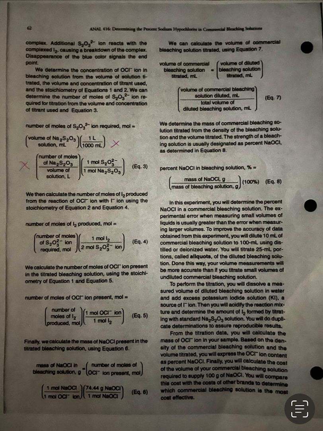This number is from equation 5. Then you use your stoichiometry where you know for each mole of sodium hypochlorite, you have 1 mole of hypochlorite ion. And then the molecular mass of sodium hypochlorite. This is the mass that you would be finding from your periodic table.